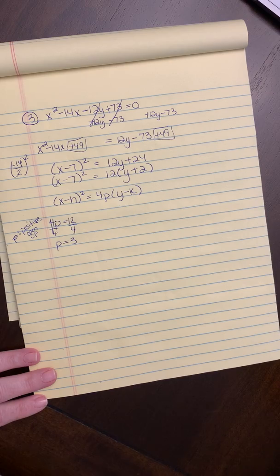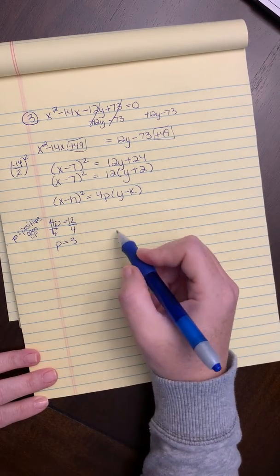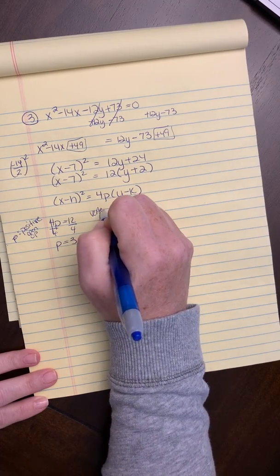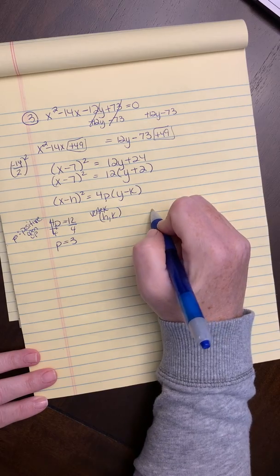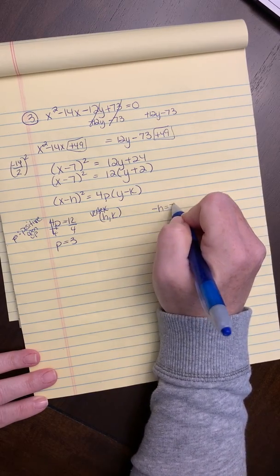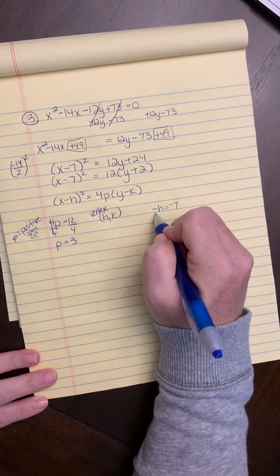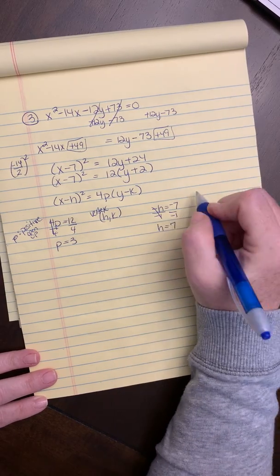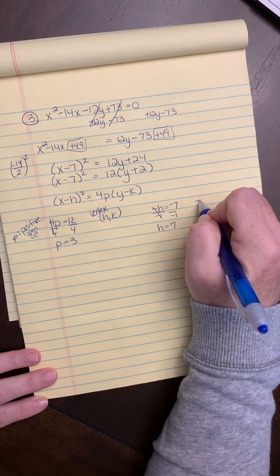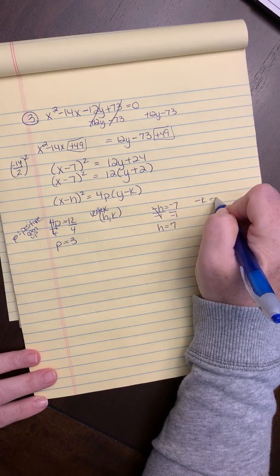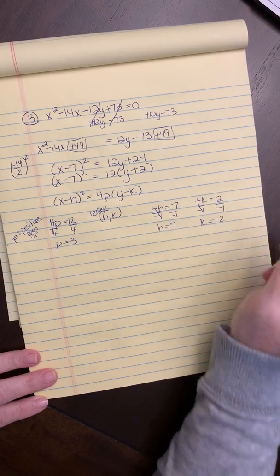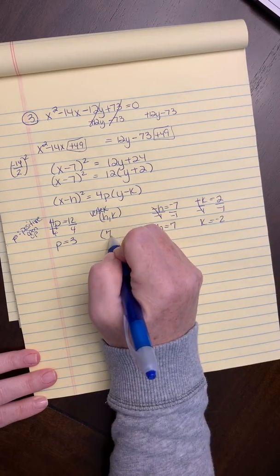Okay, so a little side information that I want to have in the back of my brain. So now let's go get h and k, which is my vertex. So I've got negative h equals negative 7, which means that h equals positive 7. And k will end up equaling negative 2. Put them here, h, k.